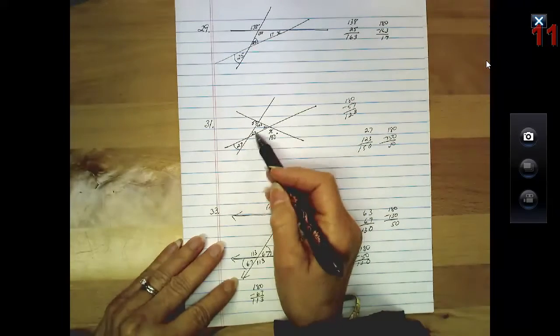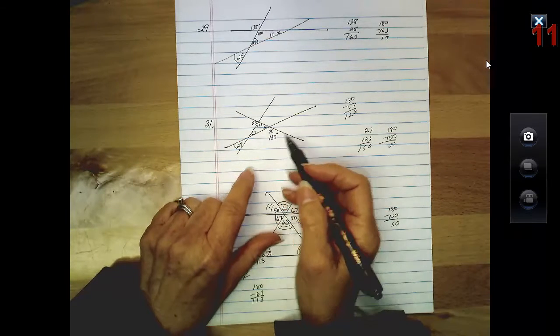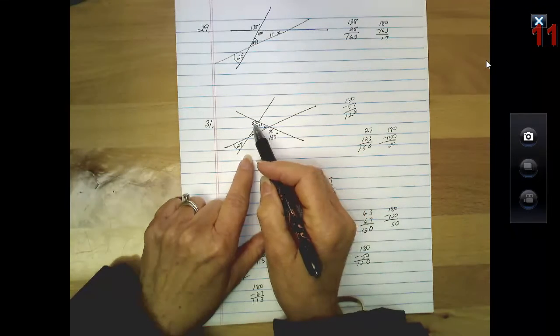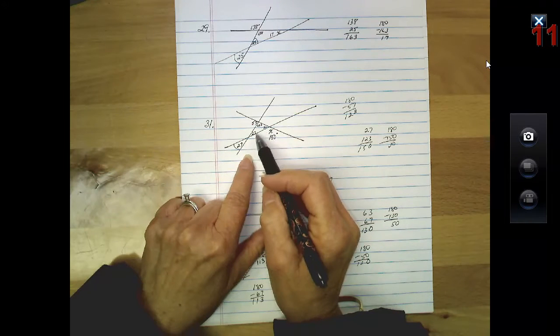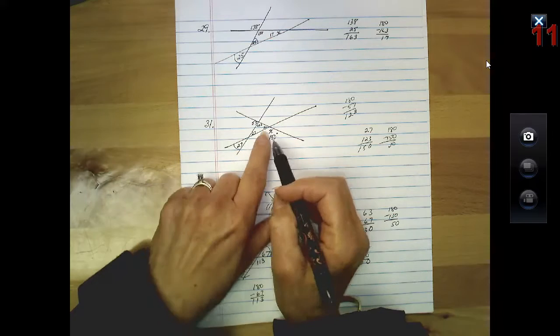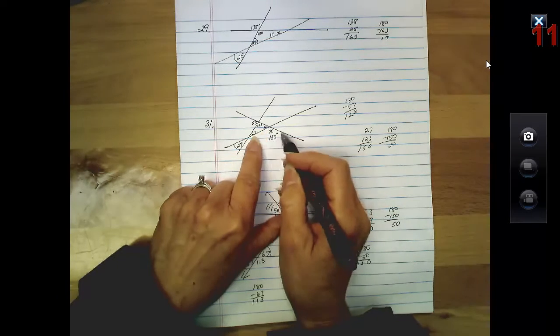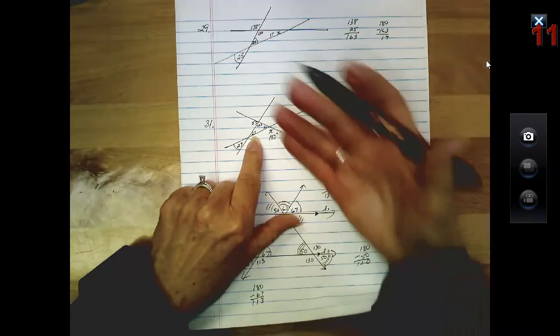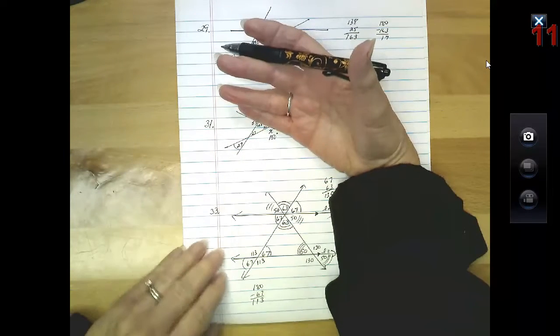31, these were vertical. Okay. Let's see. This was 57, so 57 from 180 is 123. So you had 27 and 123, add them together, subtract from 180, and you got 30. But what they wanted was the measure of this exterior angle over here. So that's a straight line. So 30 from 180 gives you 150.